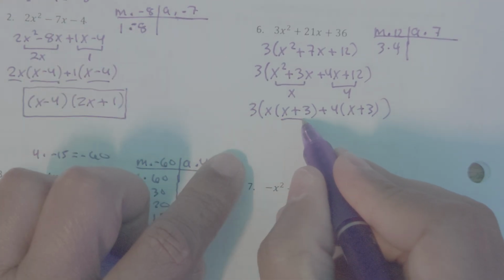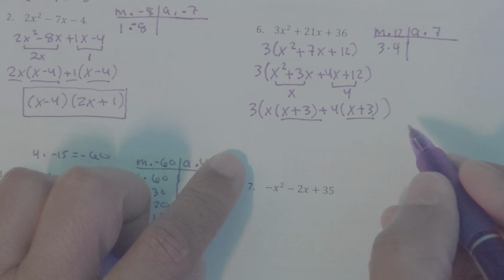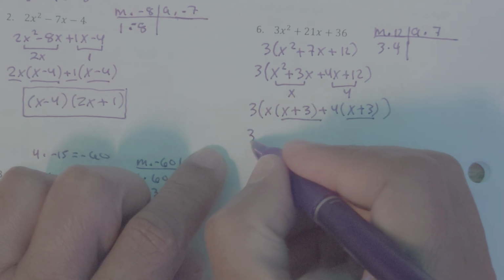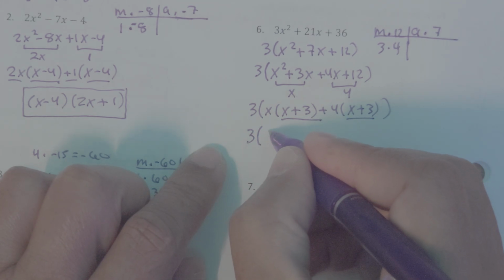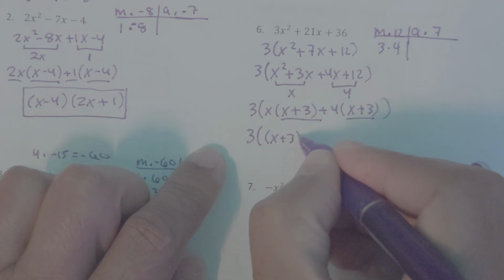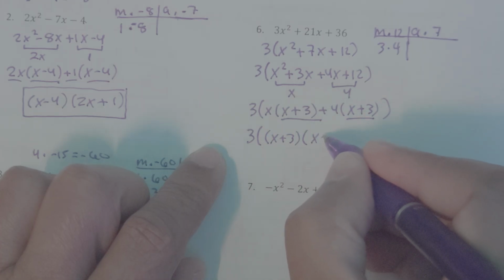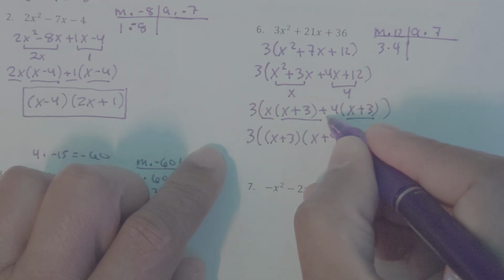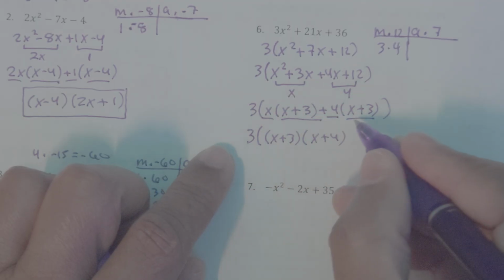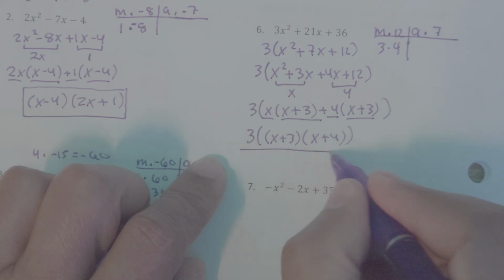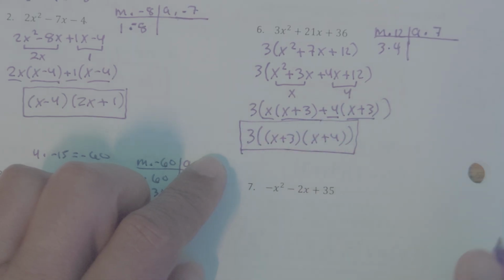Then we have the same binomial, which means we have a GCF in the two groups. So then don't lose that 3. So then we factor out x plus 3 times x plus 4, which is coming from those terms outside. So then this is the problem factored completely.